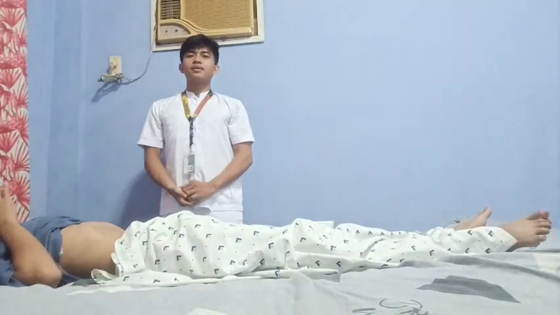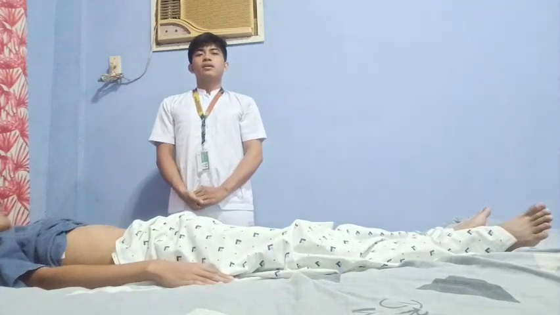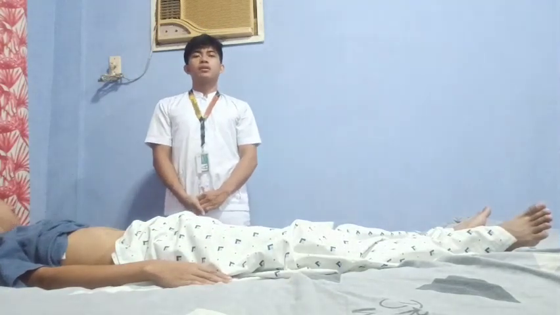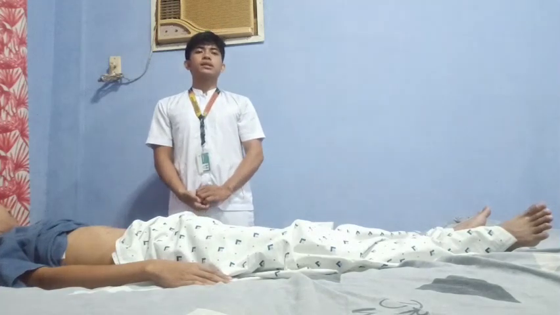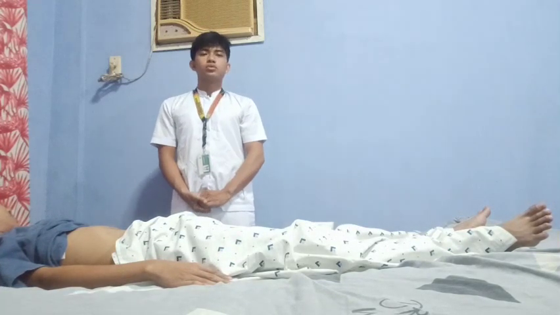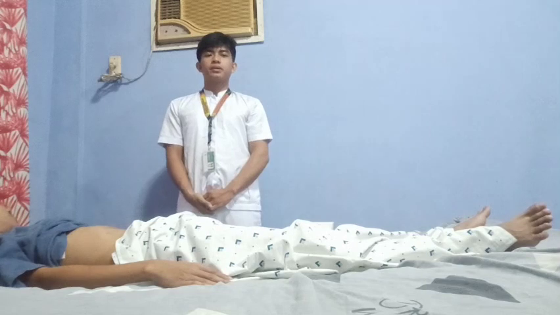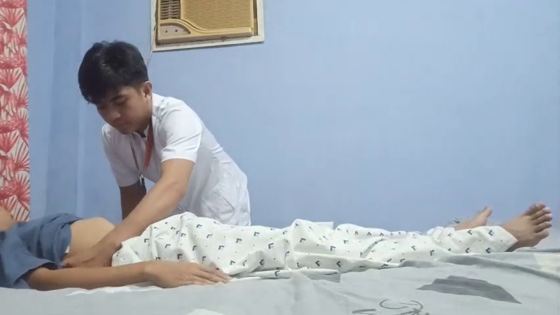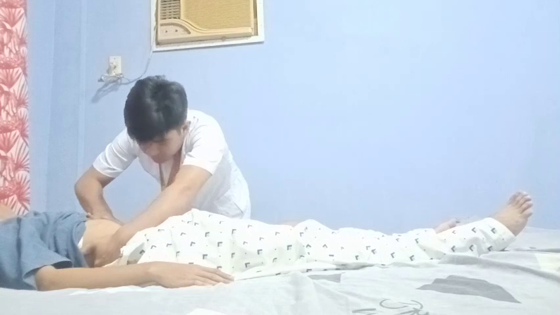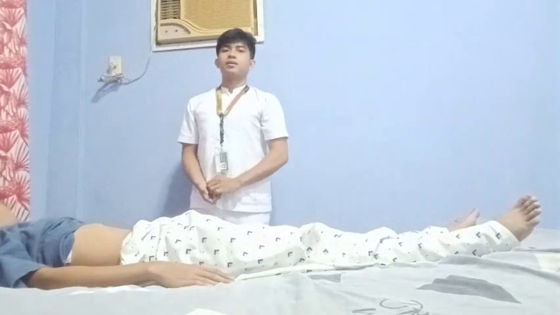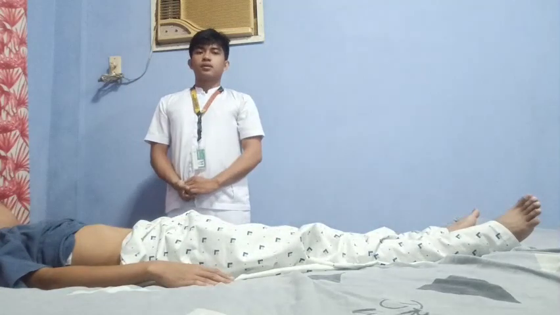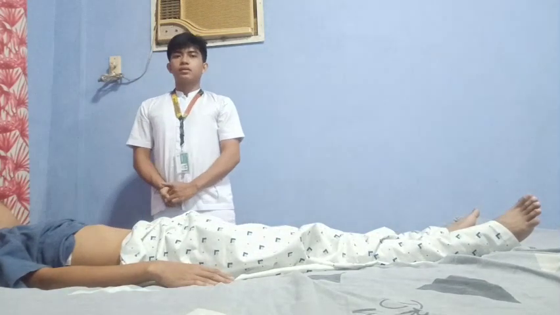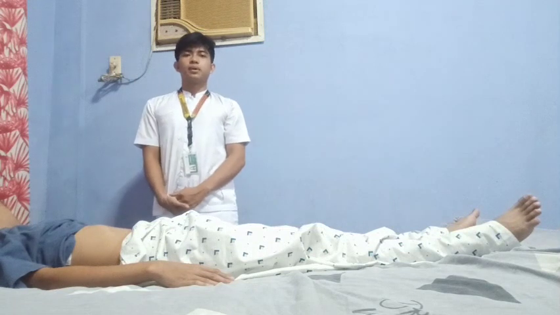Okay, as I palpate, the kidneys are usually not palpable. If palpated, they should be firm, smooth, and rounded. An enlarged kidney may be due to a cyst, tumor, or hydronephrosis. Next, to palpate the left kidney, reverse the procedure. Sir, can you take a deep breath? As I palpate the left kidney, the kidney is also not palpable.